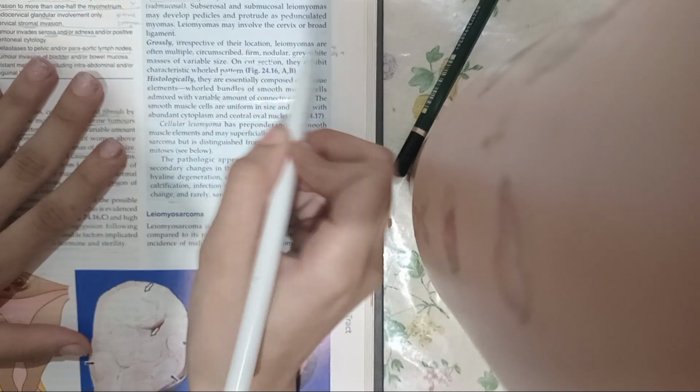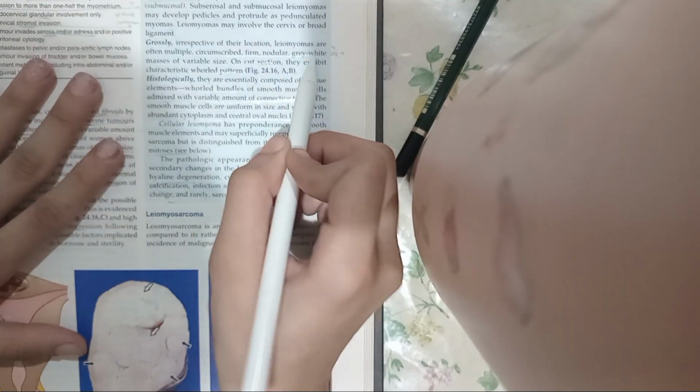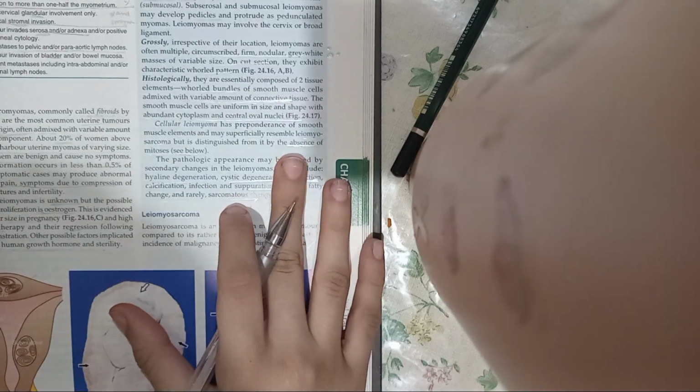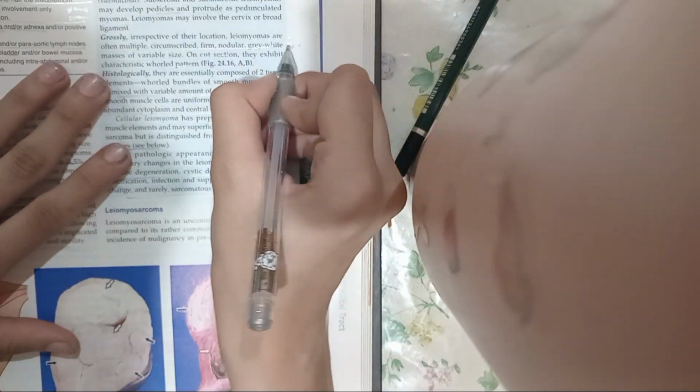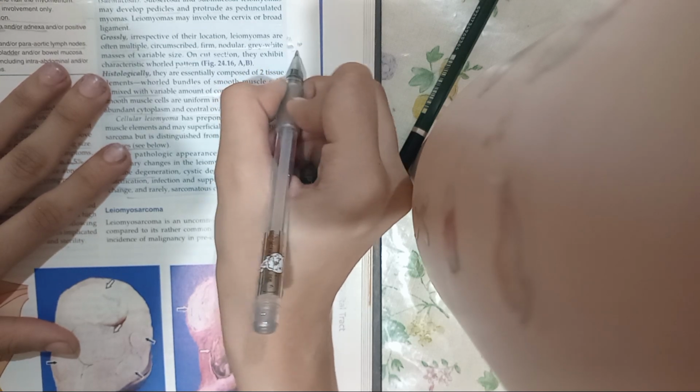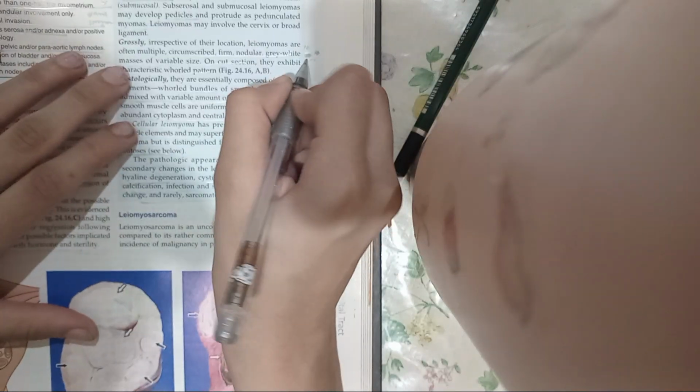Gross: irrespective of their location, leiomyomas are often circumscribed, firm, nodular, grey-white masses of variable size. Very, very important. They are well circumscribed, firm, nodular masses of variable sizes. If we cut them, they exhibit a whorled appearance that we can see grossly. So they are firm, nodular, well circumscribed, multiple masses.